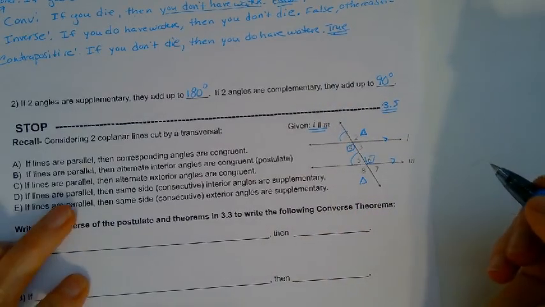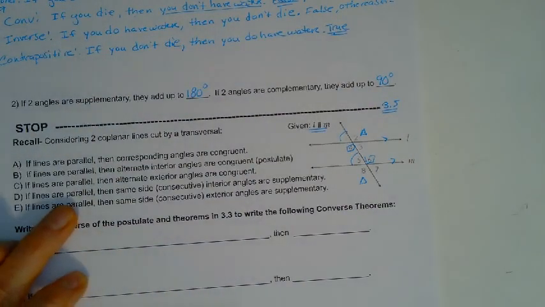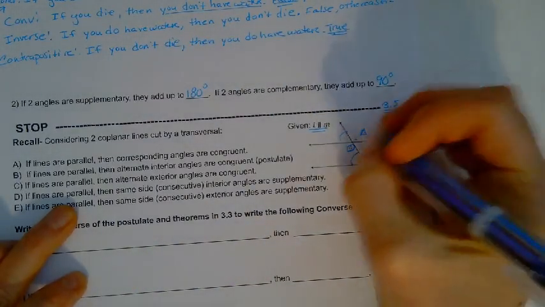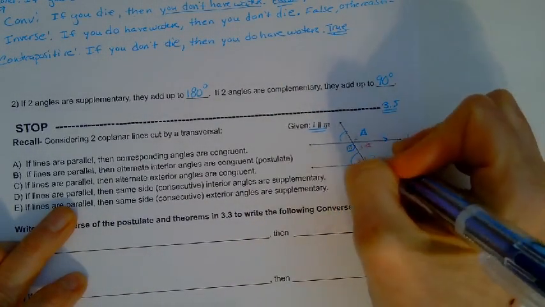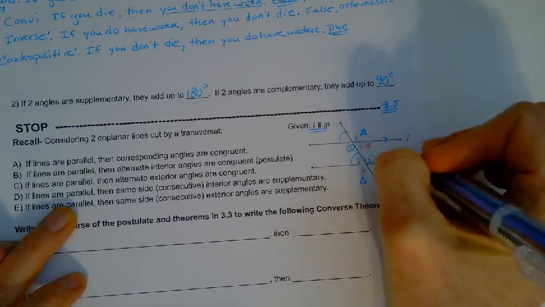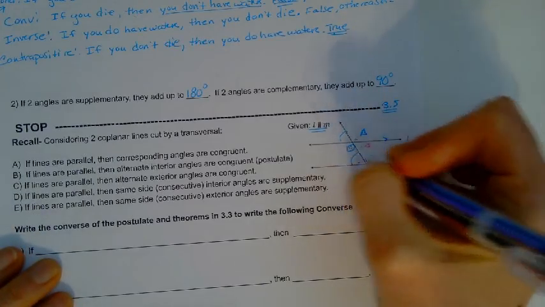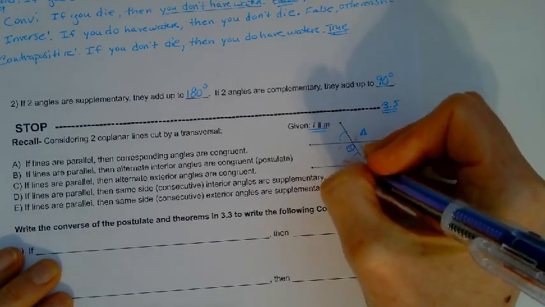If lines are parallel, then same side interior angles are supplementary. So this angle right here and this angle right here are the same side, they're interior, and so they are supplementary. They add to 180. And so are these. These two are also going to add up to 180.